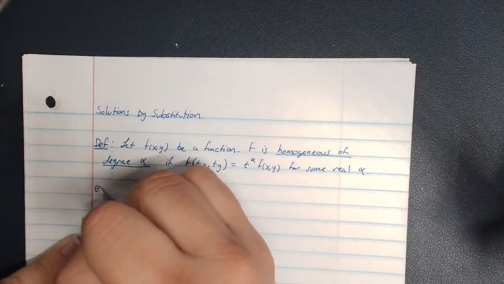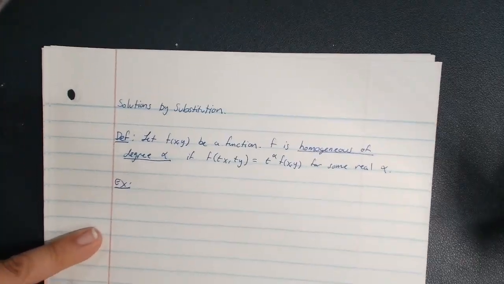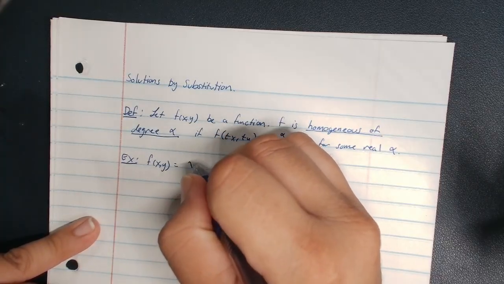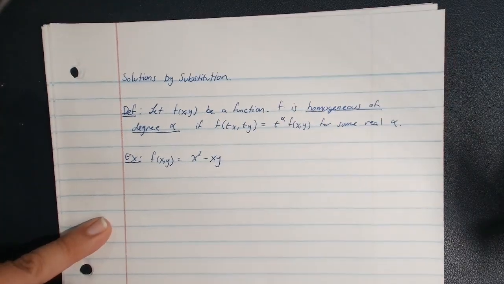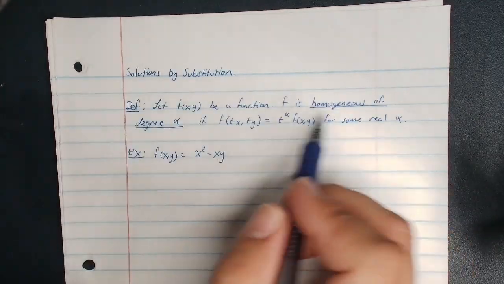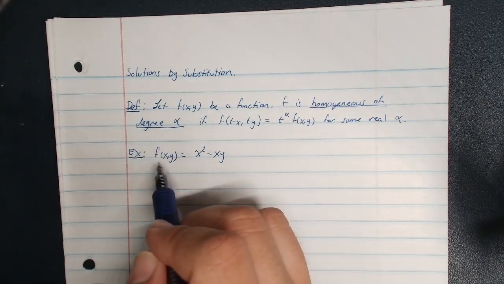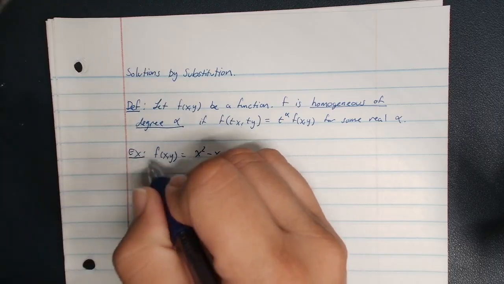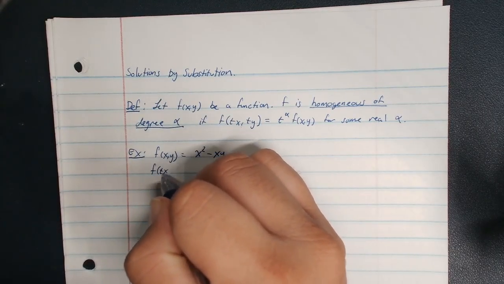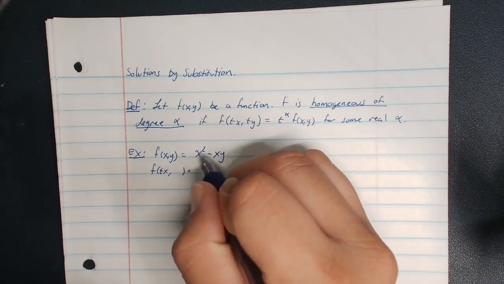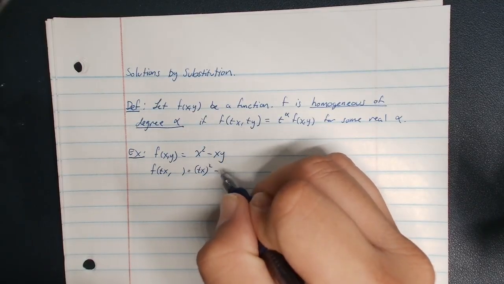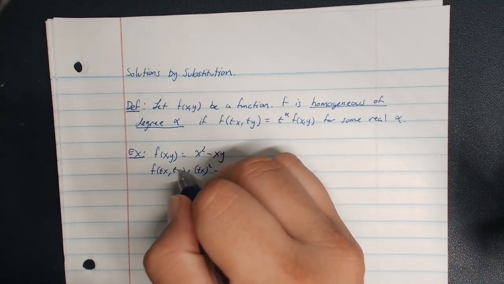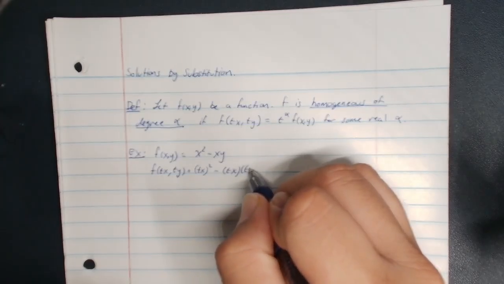So for example, let's say I have the function f of x comma y is equal to x squared minus xy. To test to see if this is a homogeneous function, we're simply going to replace x with x times t and y with y times t. And let's see what happens. So if all the x's get replaced by tx, that x becomes tx quantity squared. That x becomes tx. This y, I replace with ty.